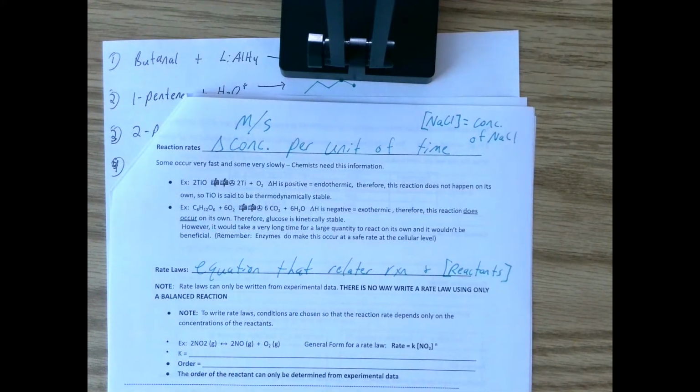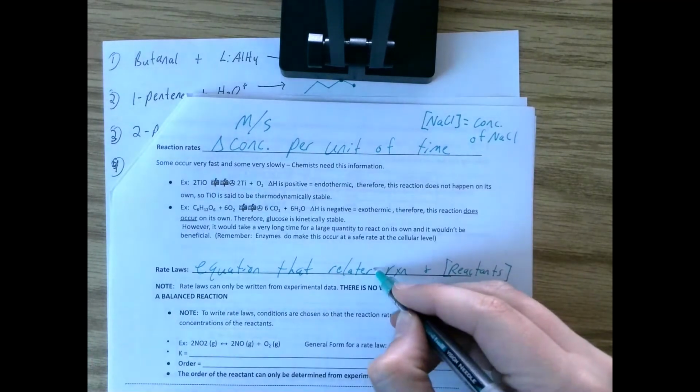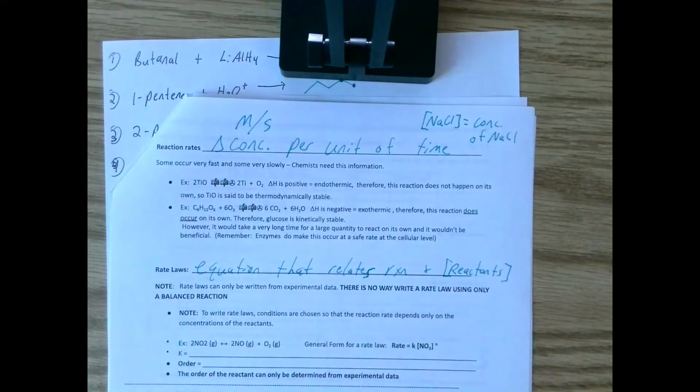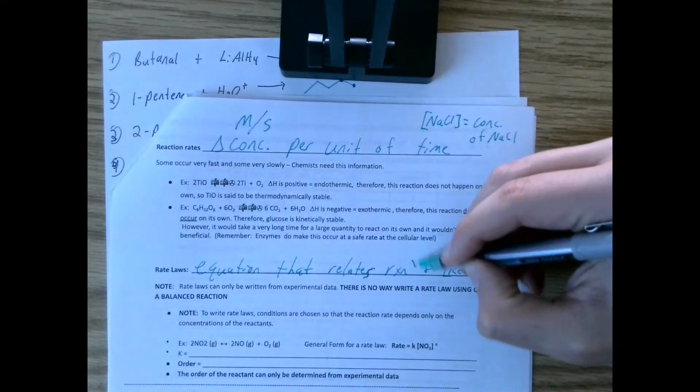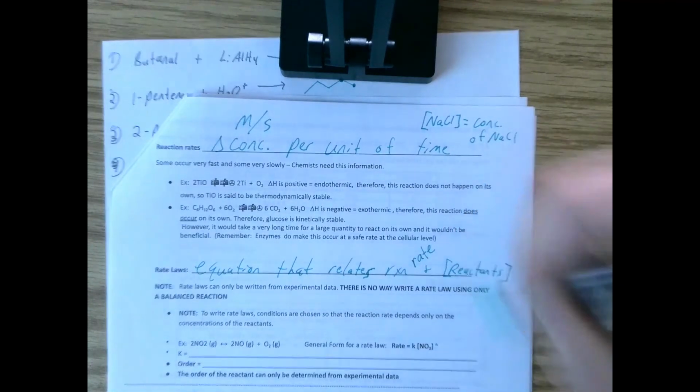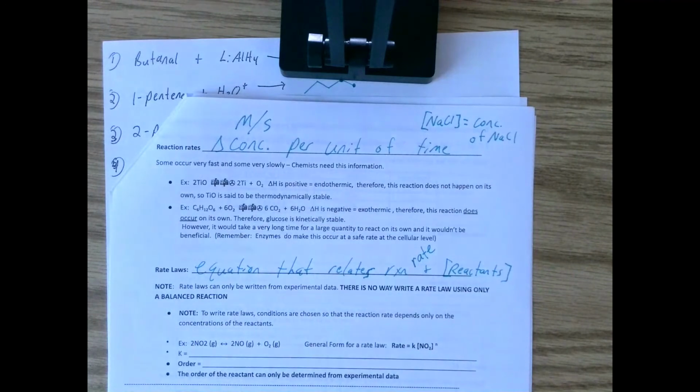Concentration of reactants. Okay. So we need to come up with an equation or equations that allow us to convert between reaction rate and concentration of reactants. I left the word rate out. I was trying to talk and write at the same time. Sorry. Let's try that again. We want to relate reaction rate and the concentration of reactants.